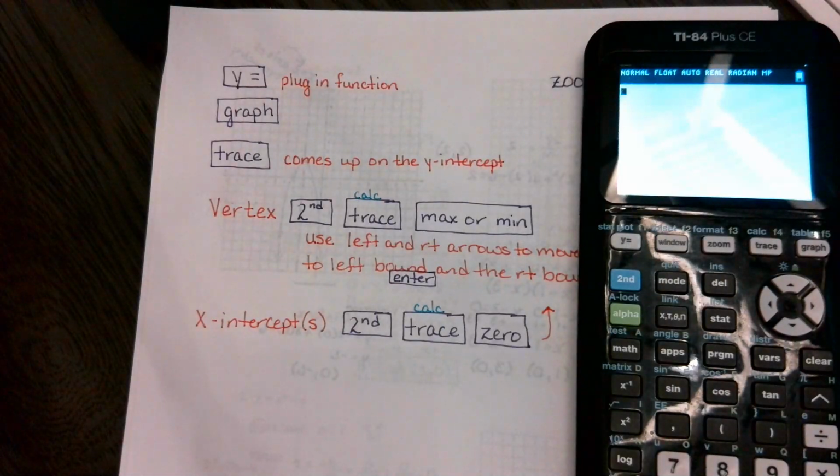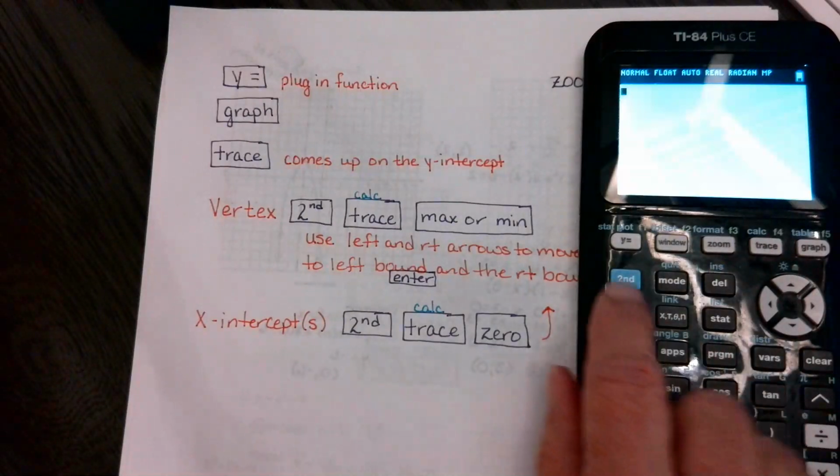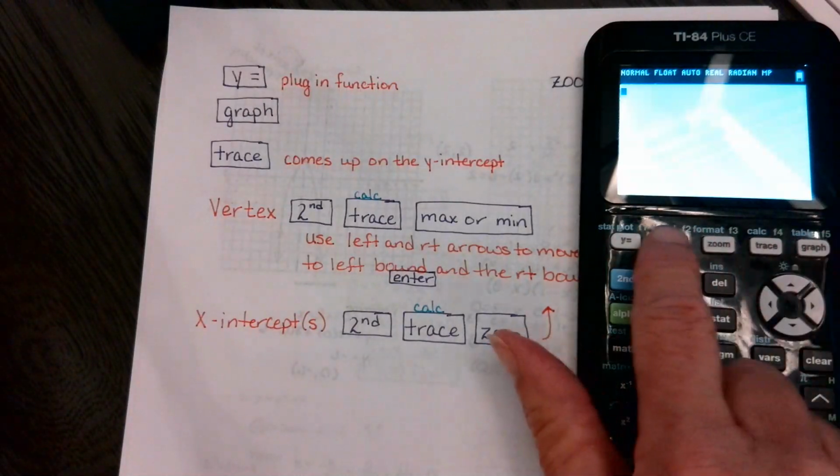Alright, this video is about how to use your calculator to graph quadratic functions. You can find the vertex on it, the x-intercepts, y-intercepts, and any other points on it, and that's what I'm going to teach you how to do. Okay, first thing you're going to do is these buttons here you need to know.